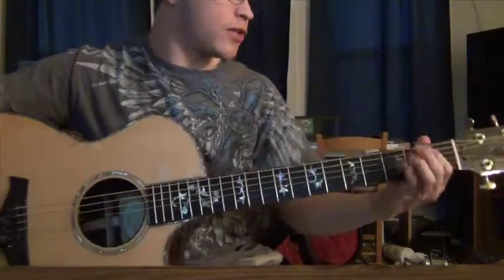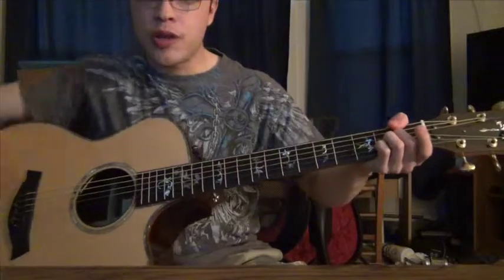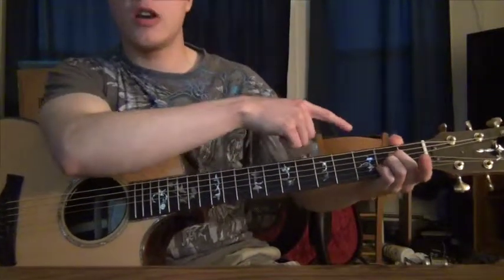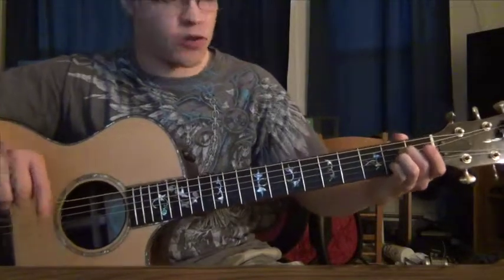Now as far as the grip on the back, you'll sometimes see people where you can literally see their thumb up here. That's kind of a more experienced thing. I don't recommend it if you're starting.